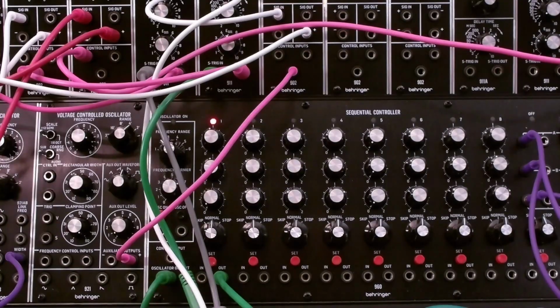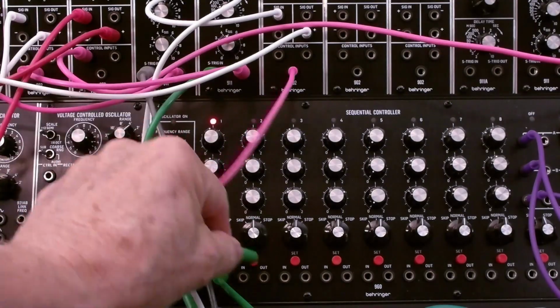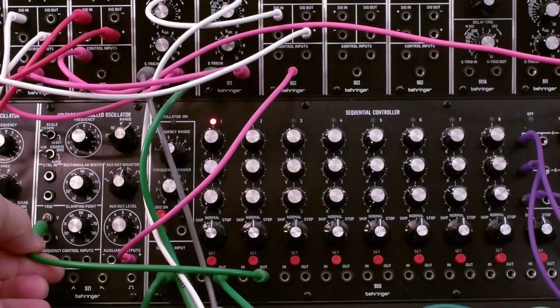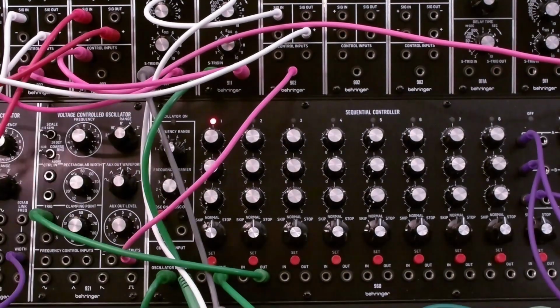Next, we'll take one of the 960 step V-trigger outputs from the first 960 sequencer. We'll patch that into the V-trig input in the clamping section of the 921 oscillator. Let's listen.